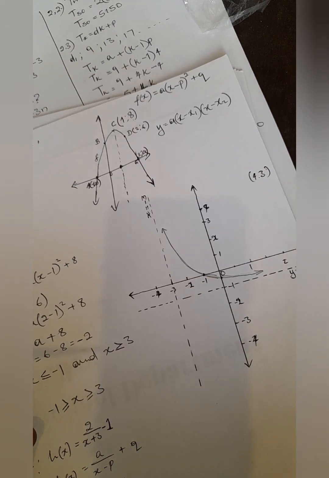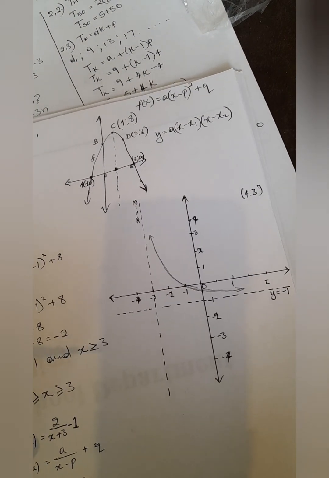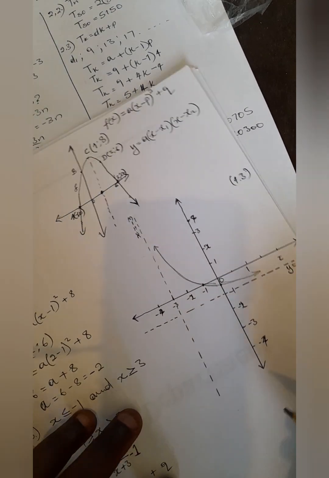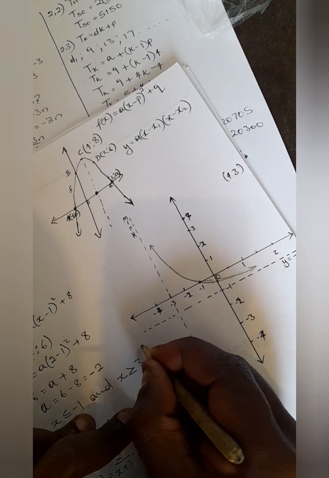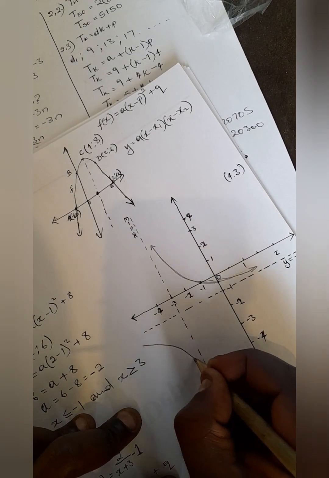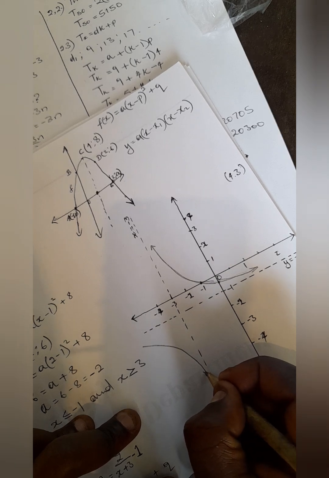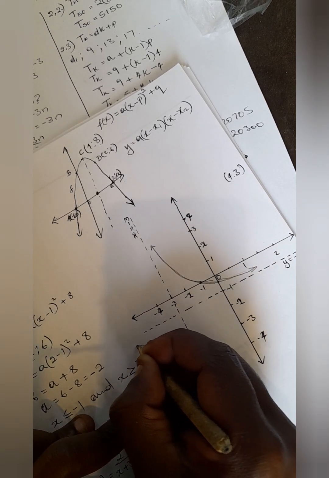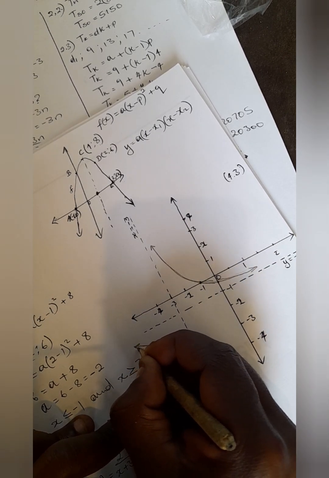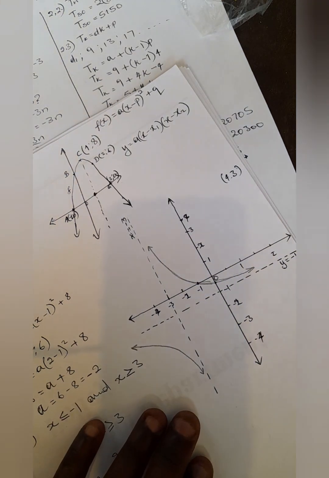Okay, that's it. And the image will be this side. All right.